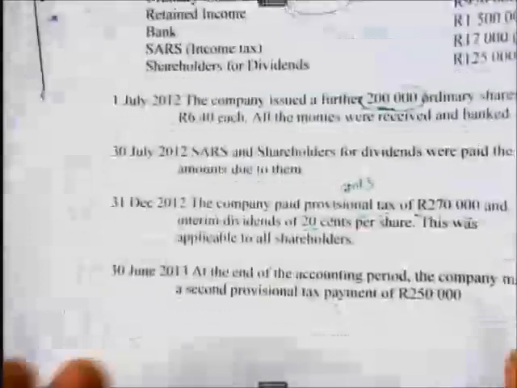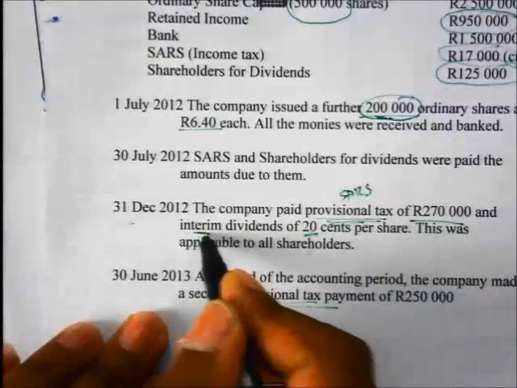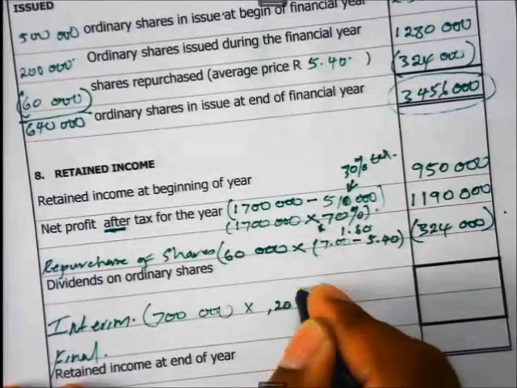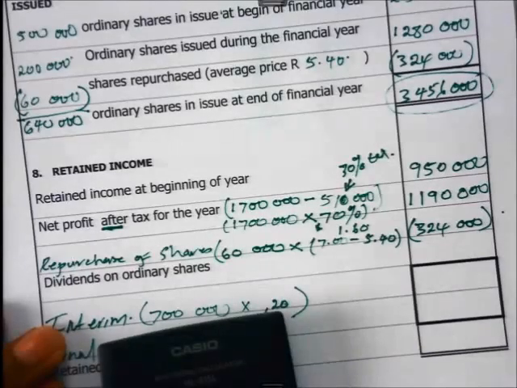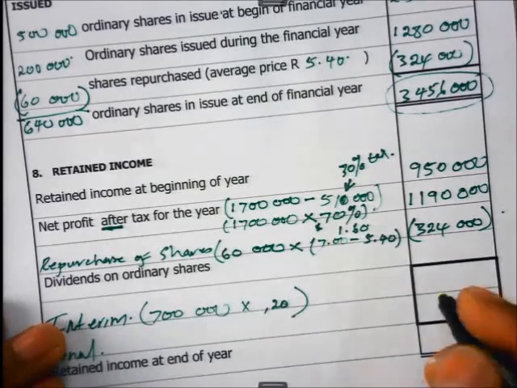Remember, we said an interim dividend of 20 cents was declared. 700,000 multiplied by 20 cents is 140,000.